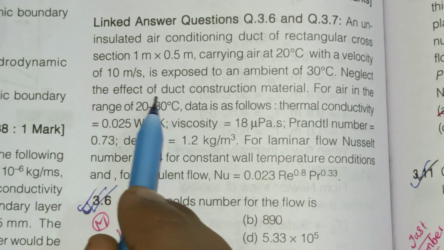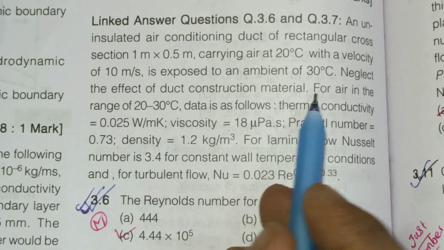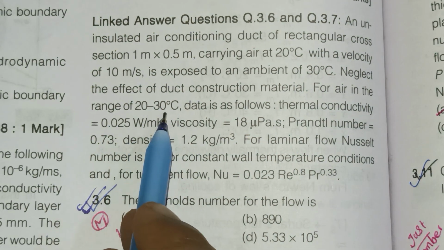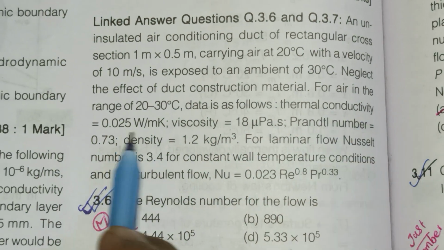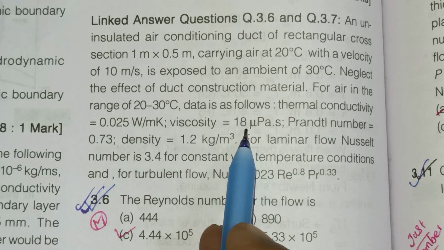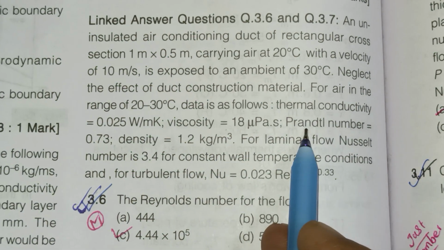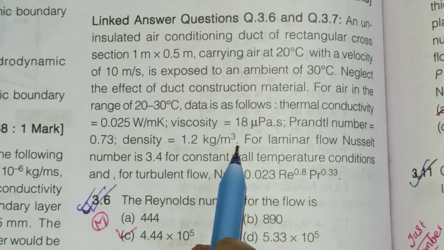Neglect the effect of duct construction material. For air in the range of 20 to 30 degrees Celsius, data is as follows: thermal conductivity is 0.025 watt per meter Kelvin, viscosity is equal to 18 micropascal second, Prandtl number is equal to 0.73, and density is 1.2 kg per meter cube.